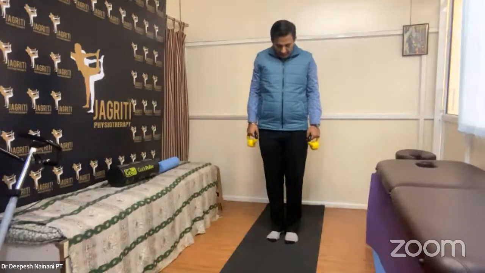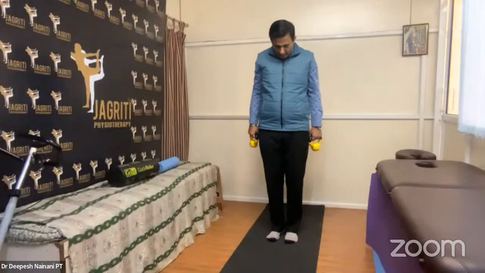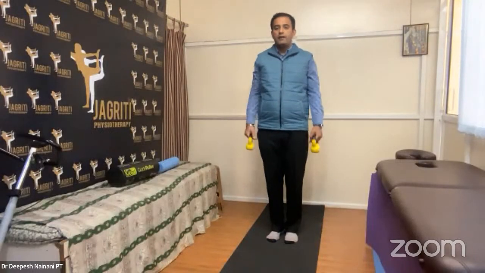I have narrowed my gait. I have narrowed my base. After narrowing, I have to check the alignment, whatever it is.